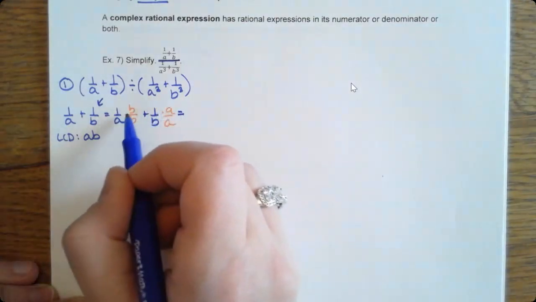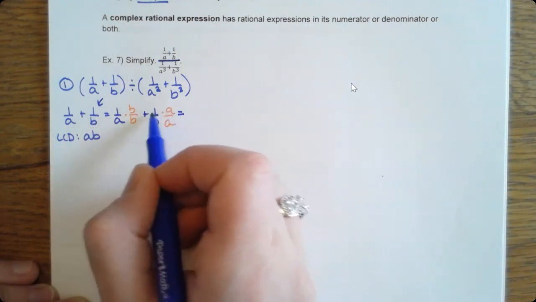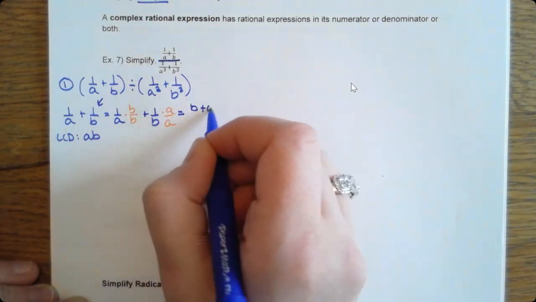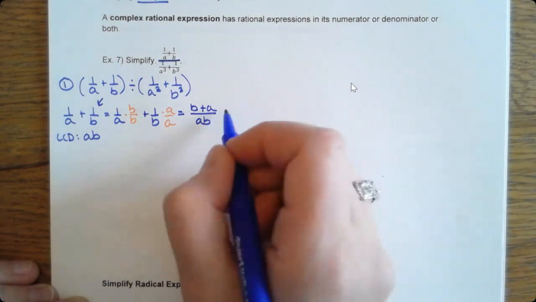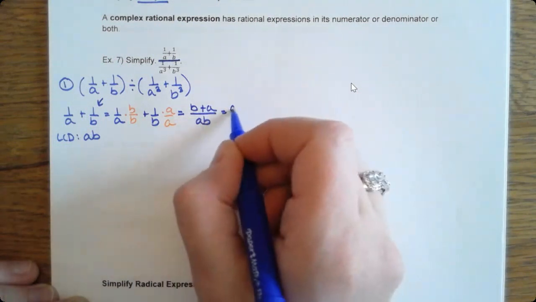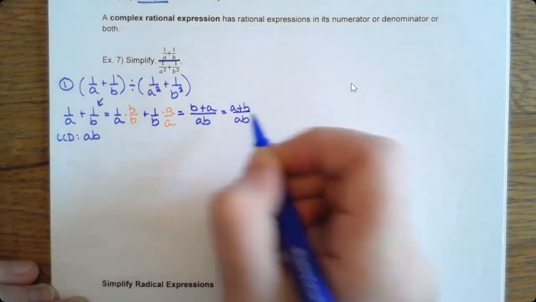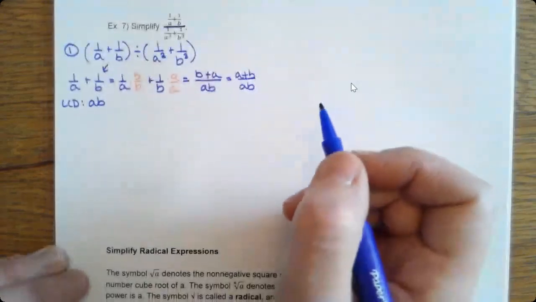So here I have 1 times b is b and 1 times a is a. So I have b plus a over ab. And the order doesn't matter here for addition or multiplication, so you can rewrite it in the other order if you prefer.